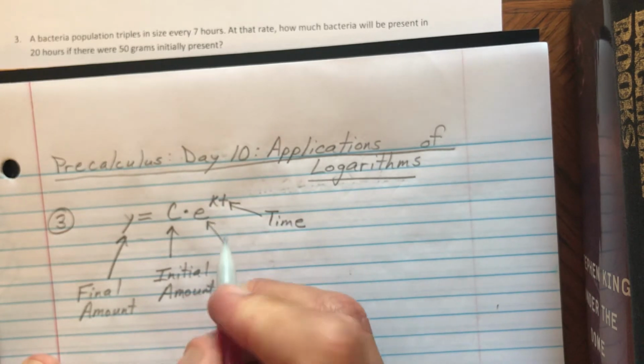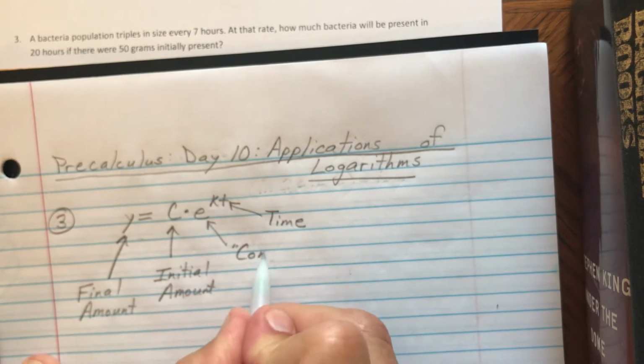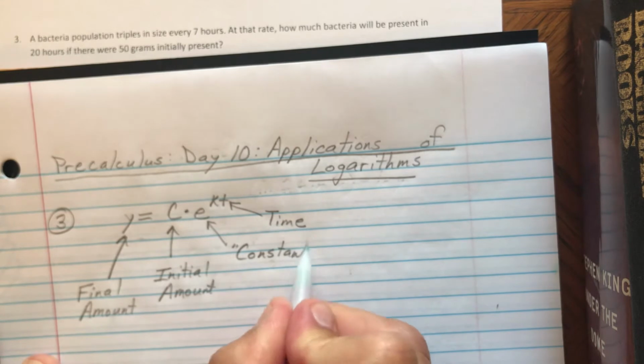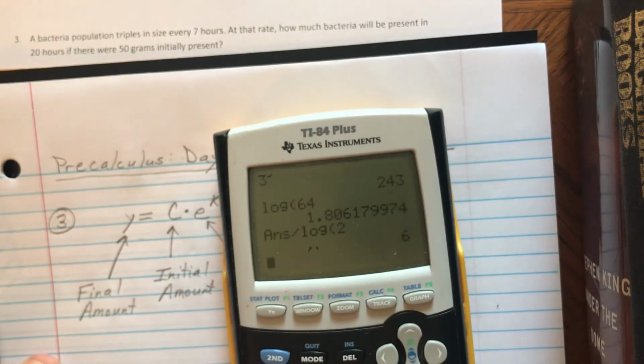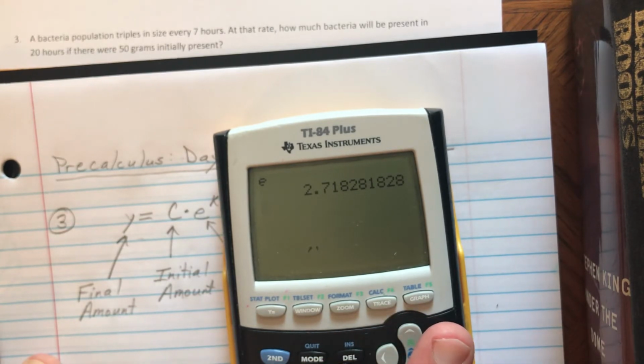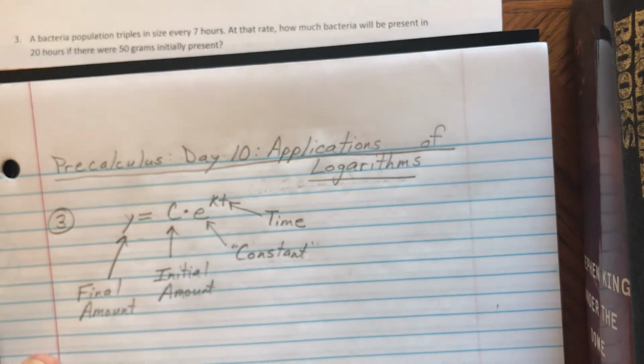E is a constant. That is a number. If you're curious what it is, if you turn on your calculator and simply hit second, and then the division key, there's E, and hit enter. It's kind of like pi. It's this long, crazy number. So it's not a variable. There's only 4 variables in this question.